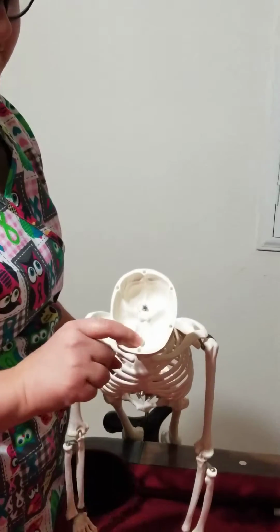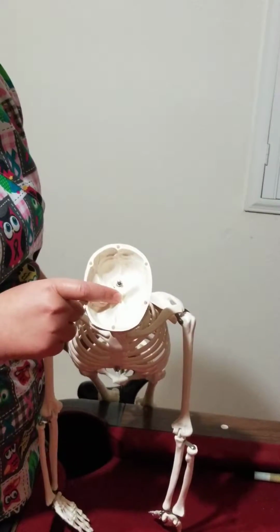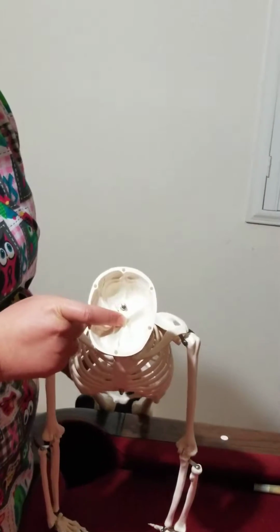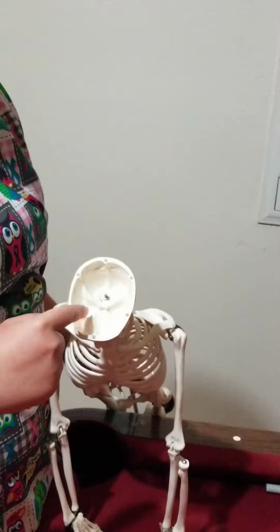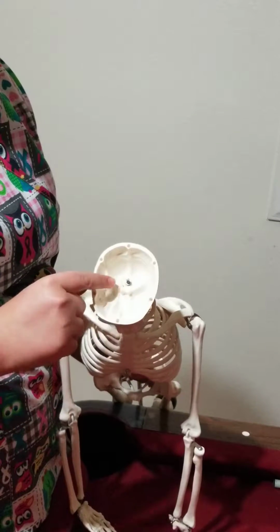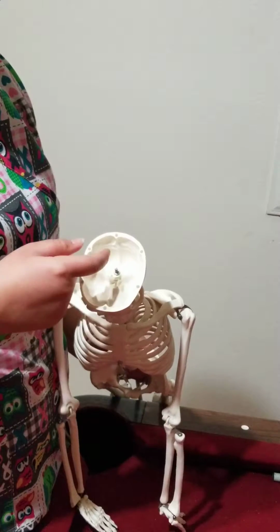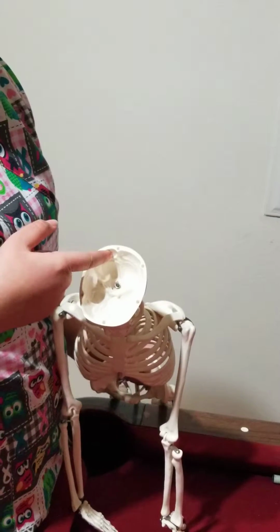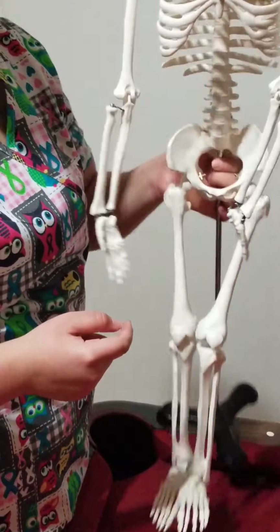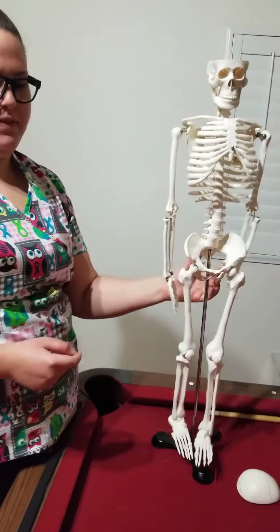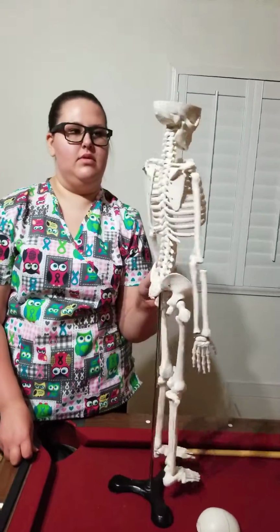We have the ethmoid, the sphenoid, and then we have the frontal, temporal, parietal, occipital, so now we're going to go to the vertebral column.